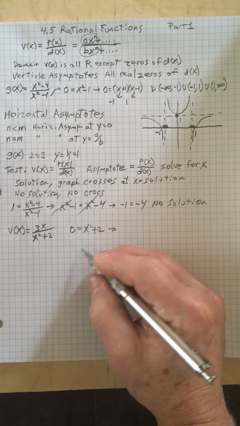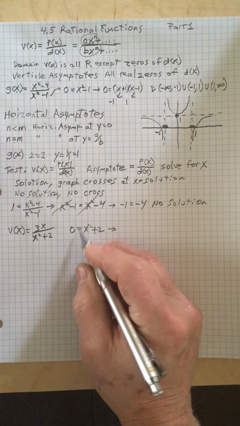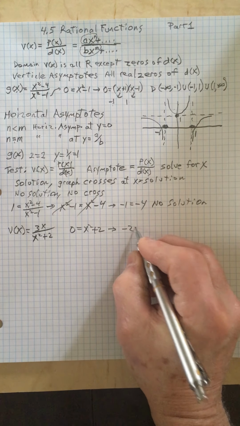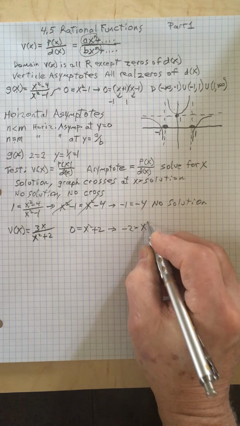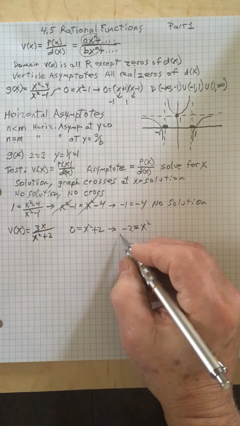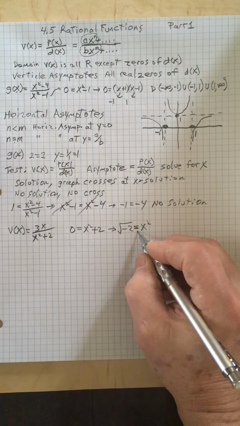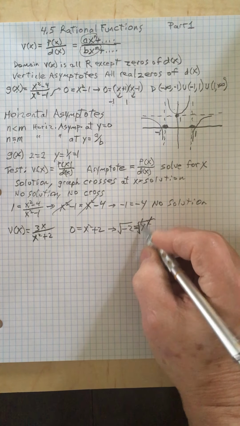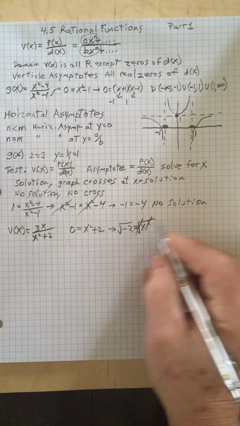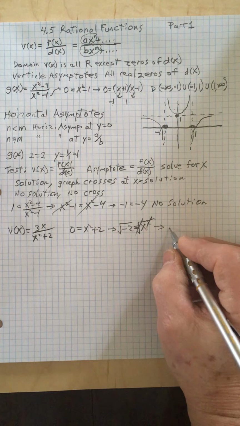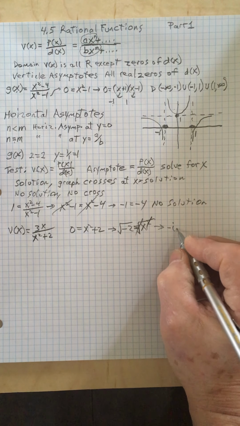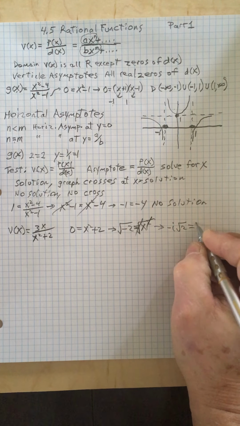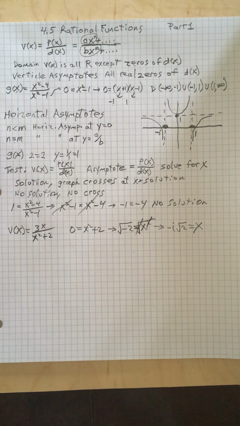Well, if I subtract 2 from both sides, because that won't factor. If I take the square root of both sides, I got a square root of a negative, so that's going to lead to minus i times the square root of 2 equals x. That's a complex root.